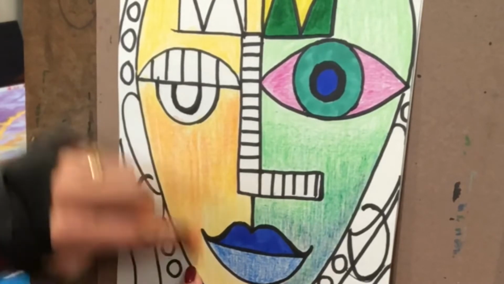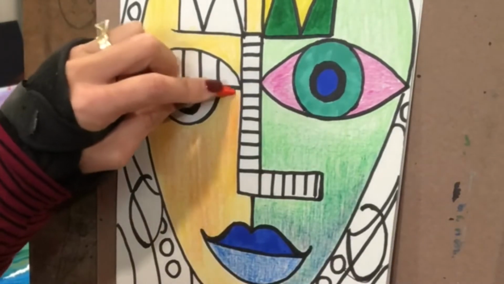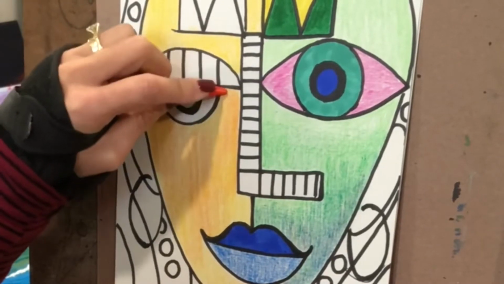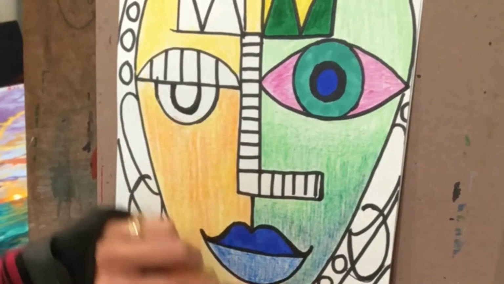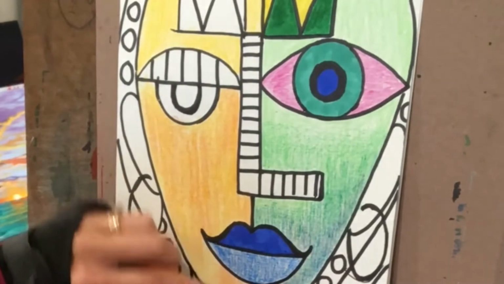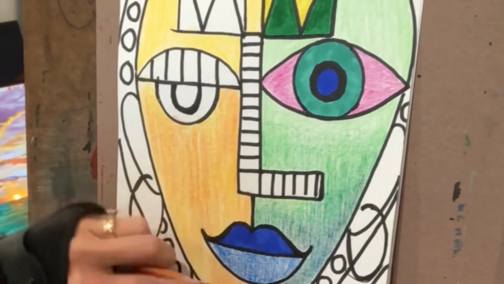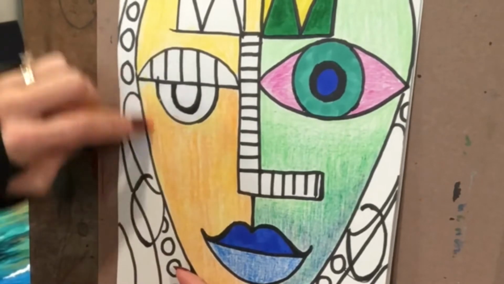And I can carry this through all the way from here to the bottom where her or his chin is. And notice how I'm using my other finger to keep my color where I want it to go, or keep it from going where I don't want it to go, really.